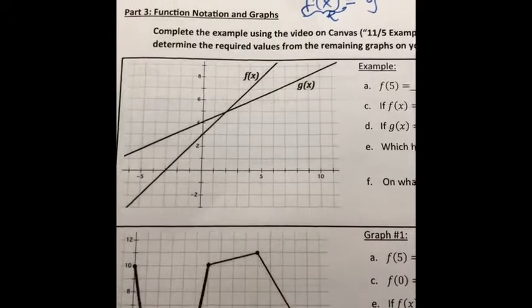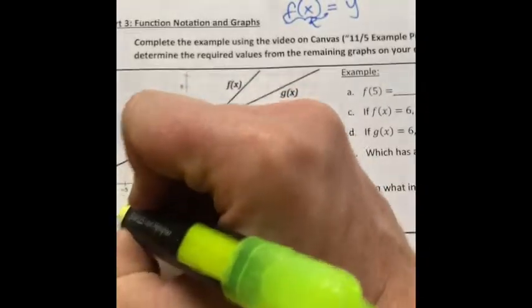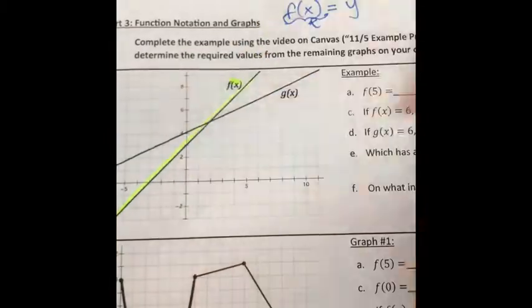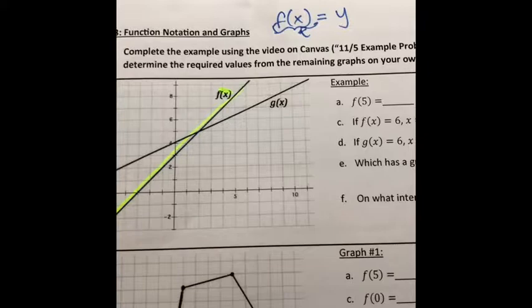So in our example graph, we've got two lines on the same set of axes. We've got f of x and we've got g of x. So two names for two graphs.